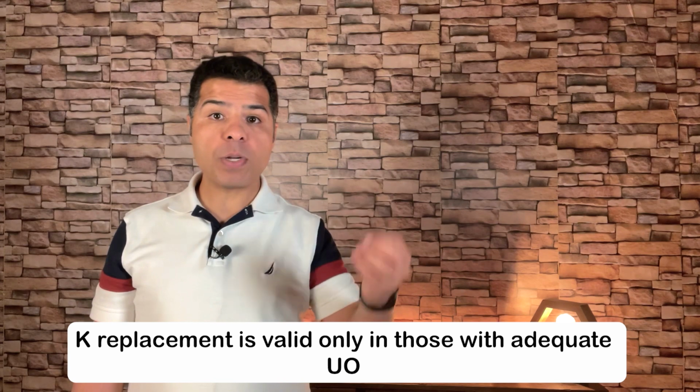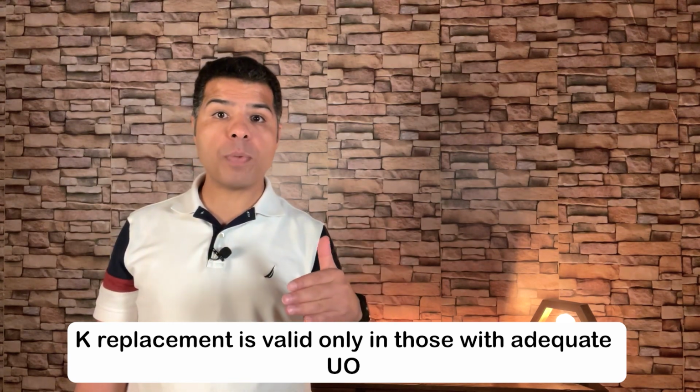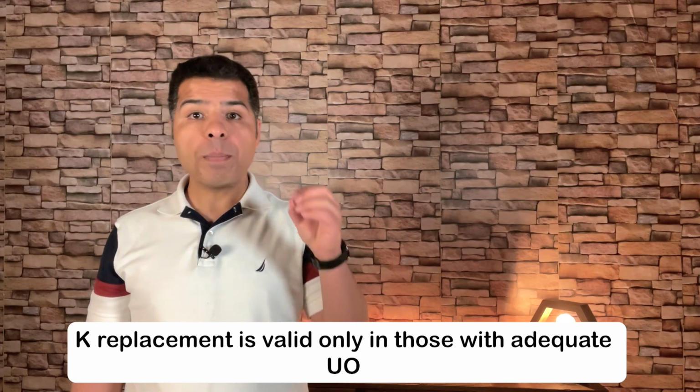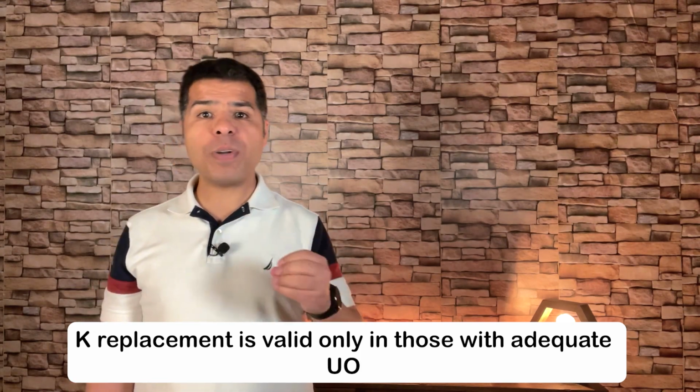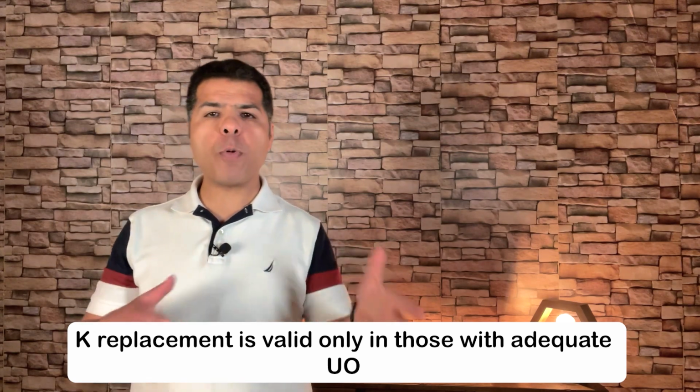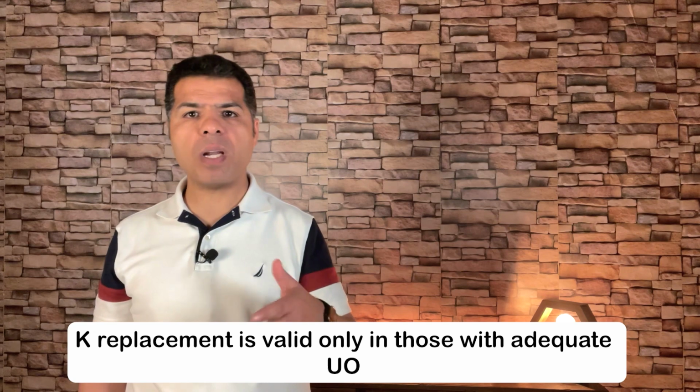Please remember this. All this talk about potassium replacement is valid only in those with adequate urine output. Remember, urine output may be diminished early in the DKA or nonketotic hyperosmolar hyperglycemia, but usually quickly improves with IV fluid resuscitation. Adequate urine output is at a minimum of 0.5 ml per kg per hour. So in 70 kilo patients, we are looking at a minimum of 35 ml per hour.